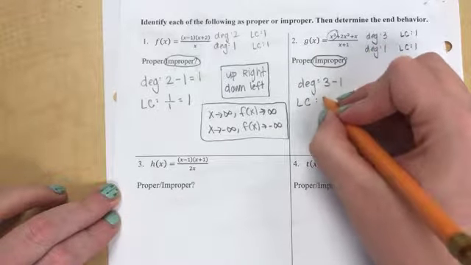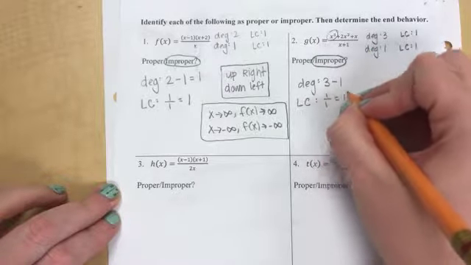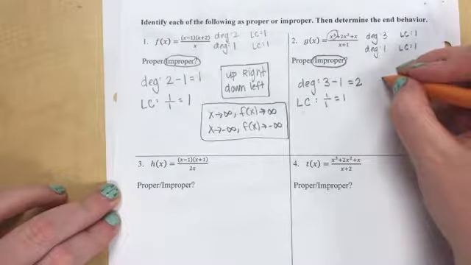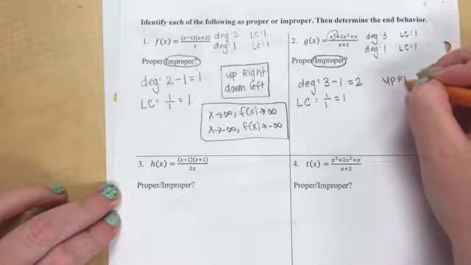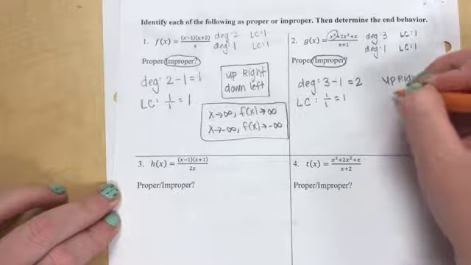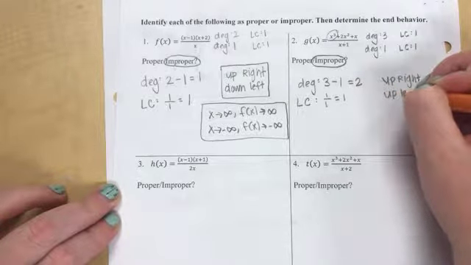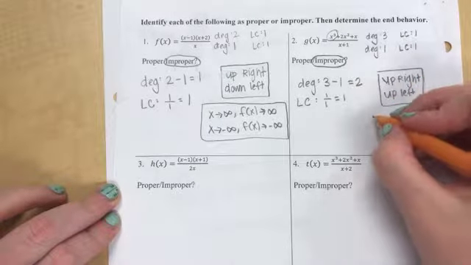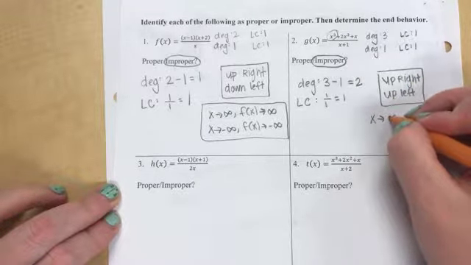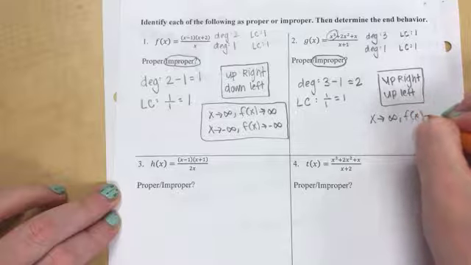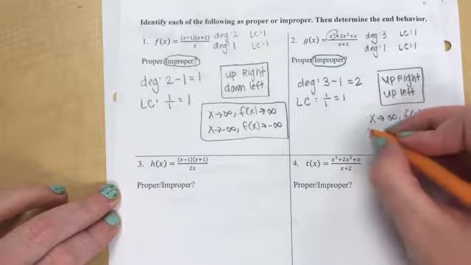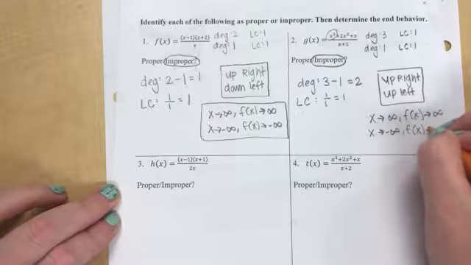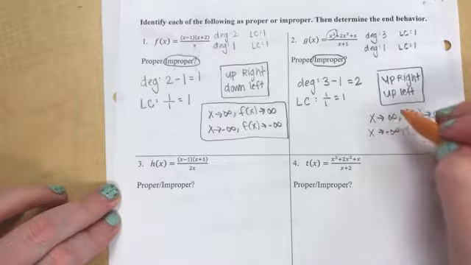Leading coefficient is 1 over 1. So my graph is going to go up to the right because I have a positive leading coefficient. Left and right go the same direction. With my arrows, it would be this. So I go up to the right and then up to the left.